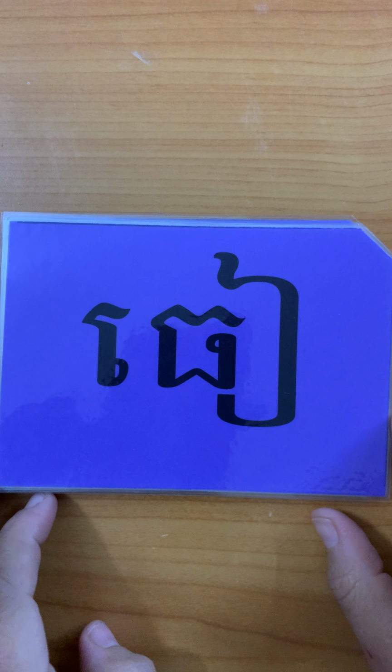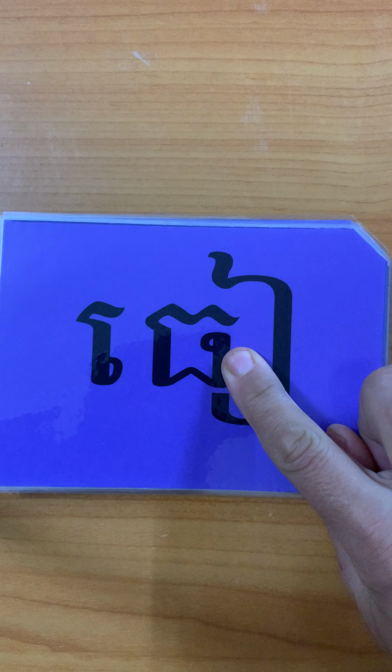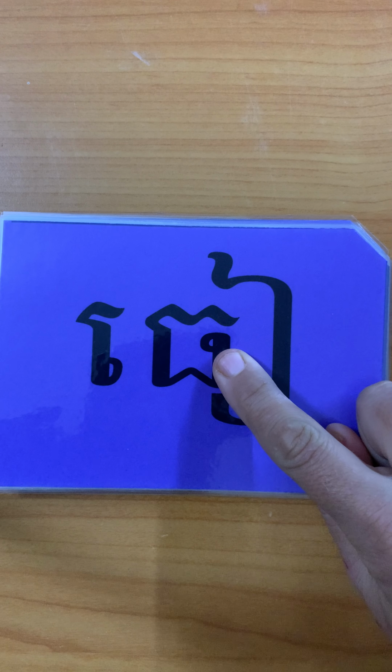The next consonant we have is the pair to the letter ta. It makes an English T sound, so ta. This one would be T. One thing to notice with this letter toe is that it's very similar to paw in that it has the loop. So toe and paw both have the loop. However, paw has the different hair.